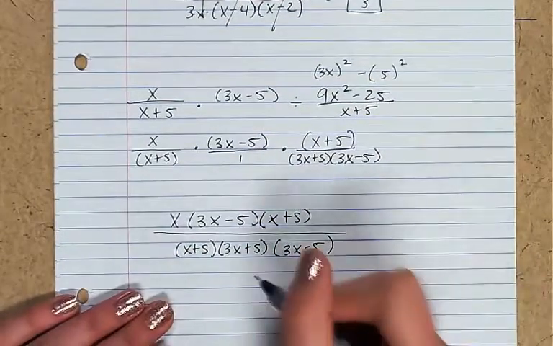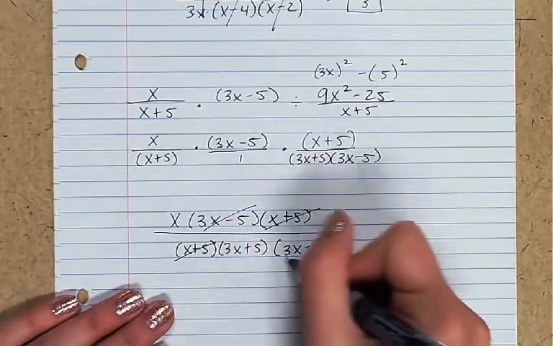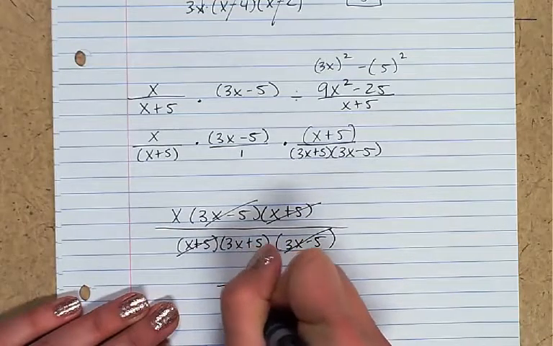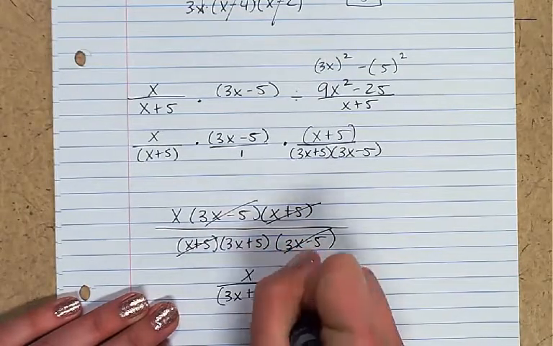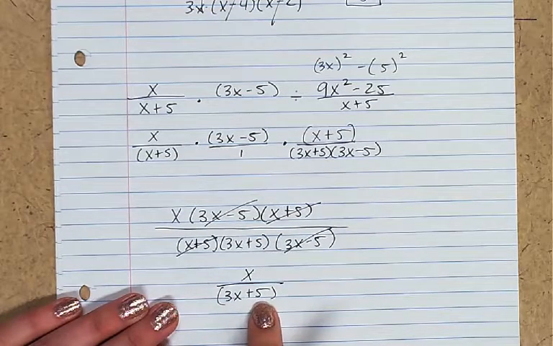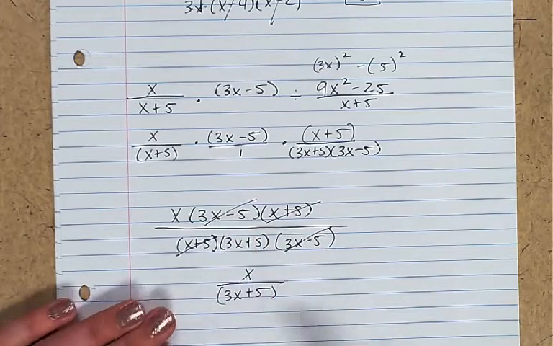Okay, so it looks like we have an x plus 5 on top and bottom. We have a 3x minus 5 on top and bottom. So we're left with x over 3x plus 5. And as a reminder, these x's cannot cancel out because this one has a plus 5 attached. Anything added or subtracted, you have to cancel out the whole thing or else it's stuck.